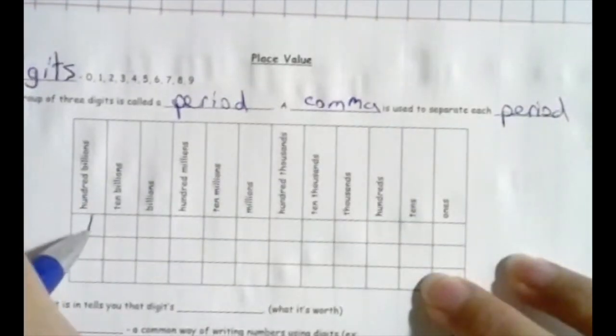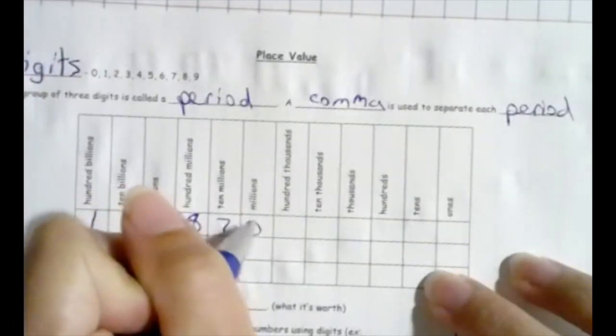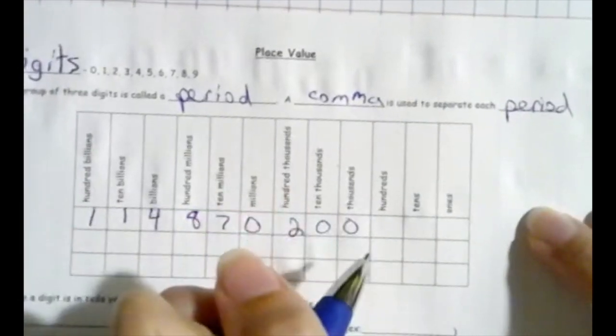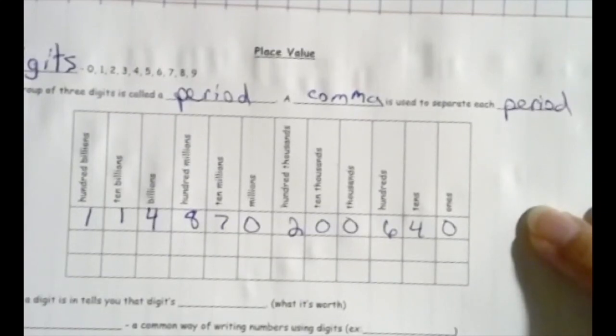So I'm going to put 114,870,200,640. Notice I did not say the word and at all when I read that. That's very important. The only time you're supposed to say and is when you see a decimal. And since I don't see an and in here, I did not say a decimal.